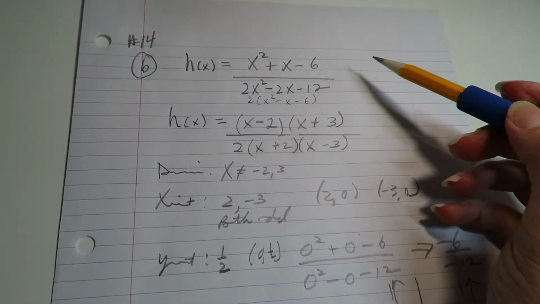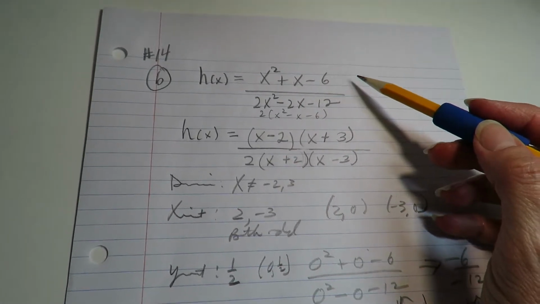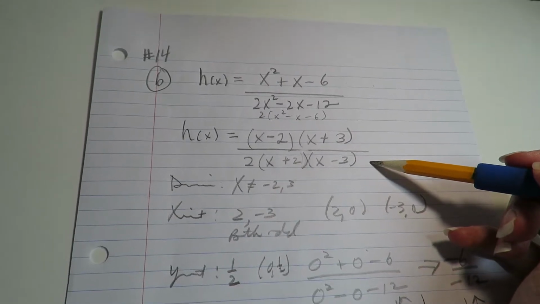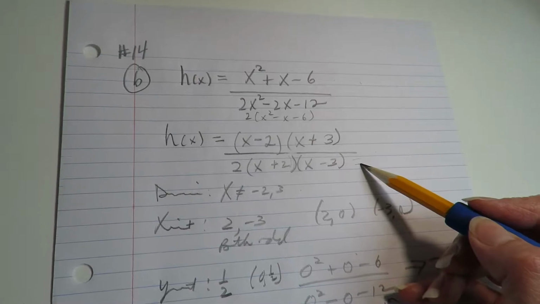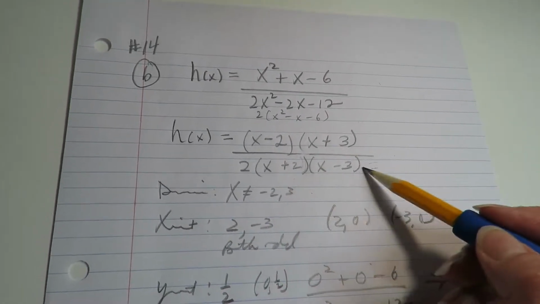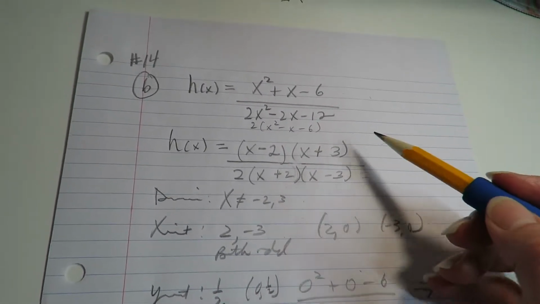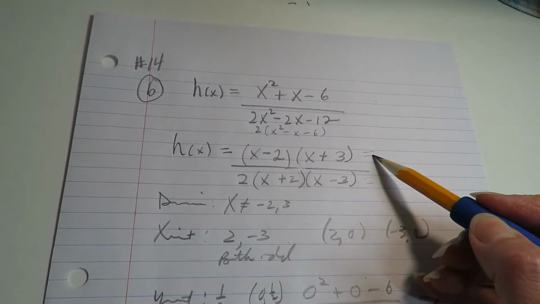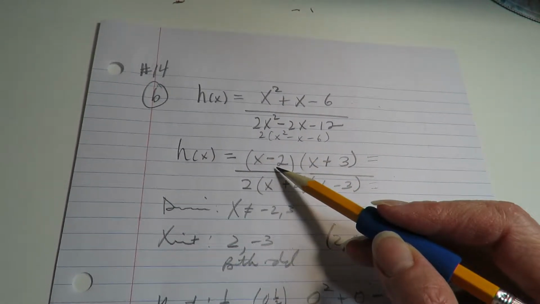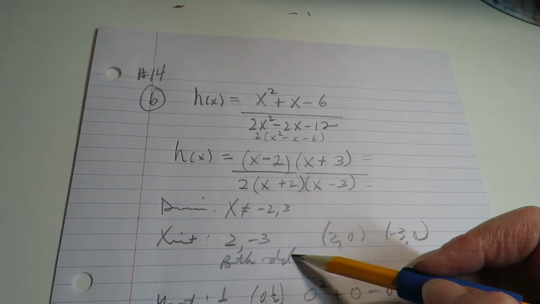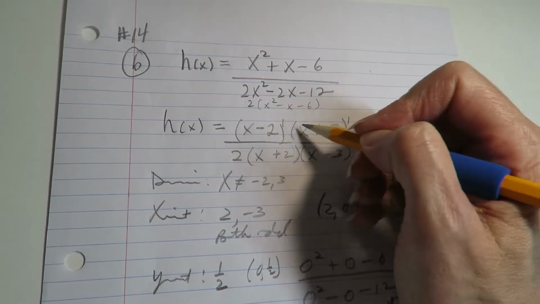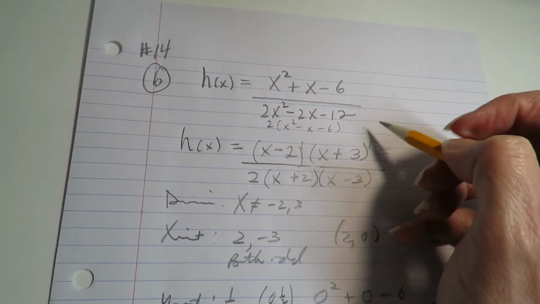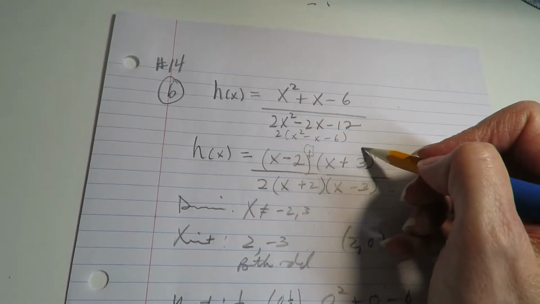Okay gang, so for part B, the first thing I did is factor the numerator and denominator, that's here. And then I found the domain of the denominator, so I set the denominator equal to 0, and I got -2 and 3. So then for the x-intercepts, I set the numerator equal to 0, so I got 2 and -3 for that. And because the exponent on each of those factored forms is a 1, that's why I got that they're both odd.